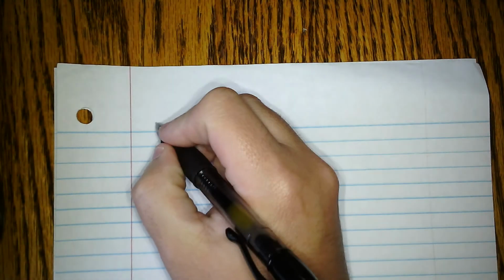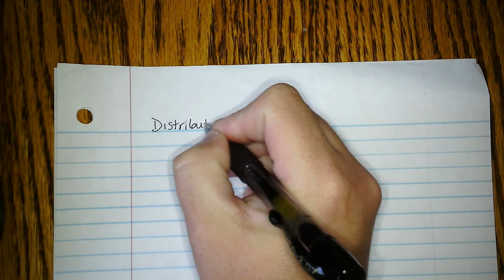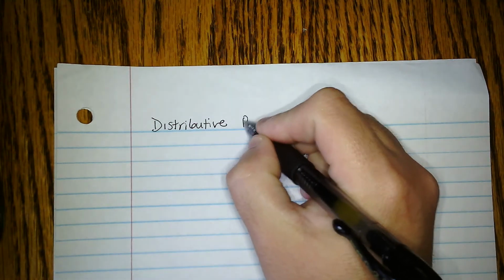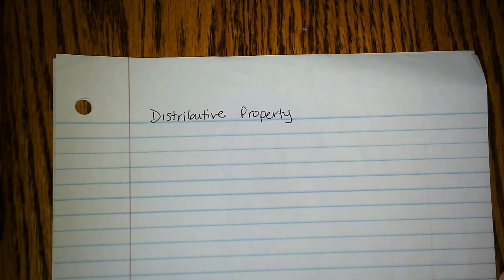What we haven't really talked about in a long time, or maybe you haven't remembered, is distributive property. So what I want to do is give you a real quick look at how you do distributive property to simplify expressions. We're going to start with a real basic example.